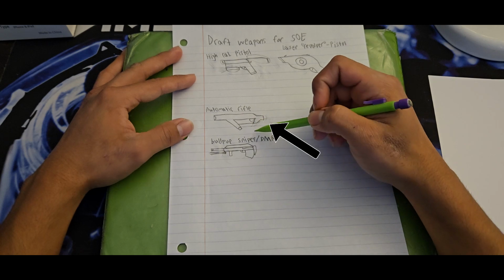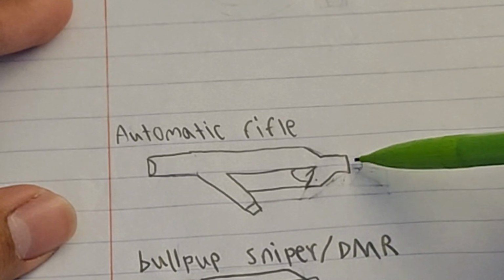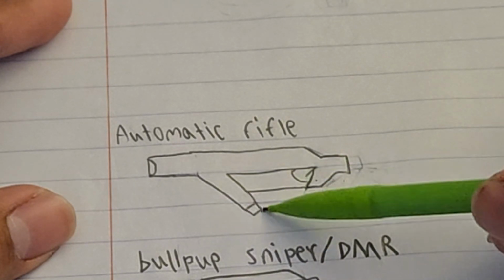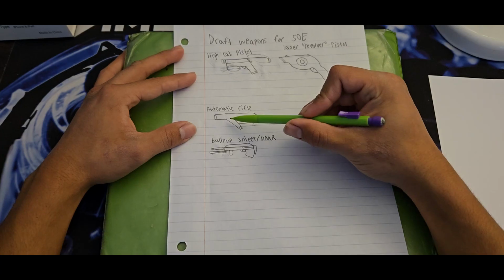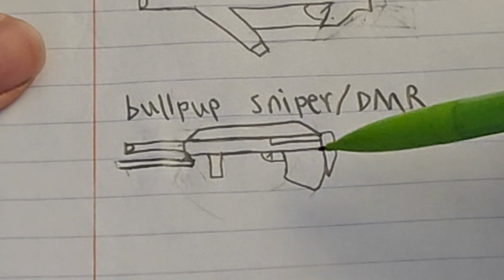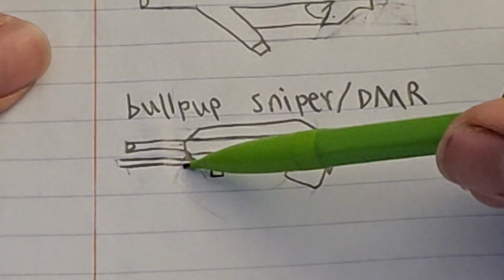We have this automatic rifle, stock. I'm not really a big fan of this. Let's see, we got the little trigger here, and I guess the mag well and the magazine. This bullpup sniper and DMR does look pretty neat. It looks like I put the most effort into it. And we got our little bipod right here.